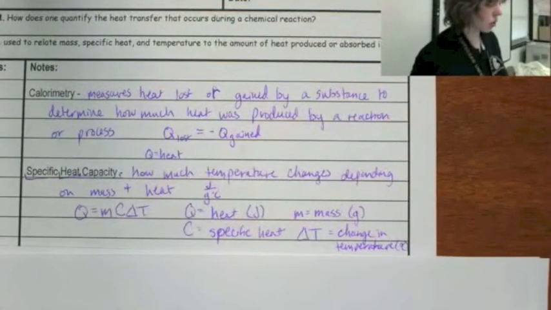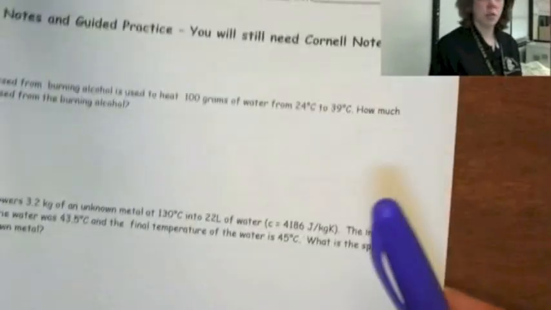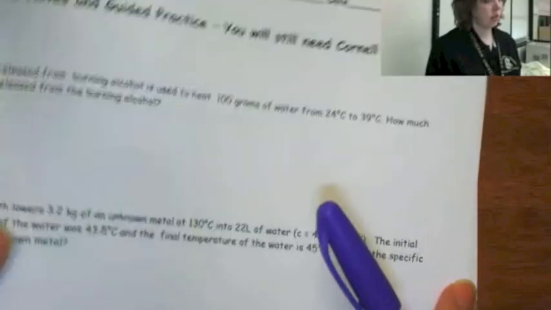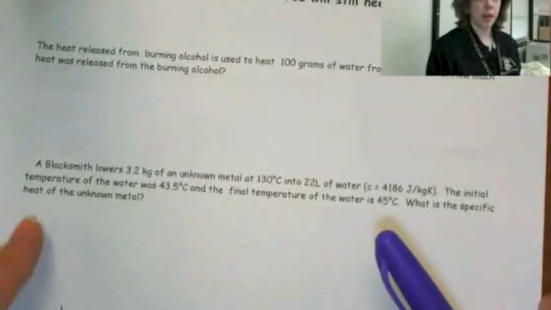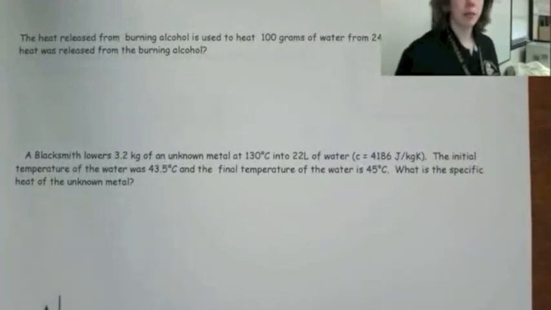All right, so let's look at how this works out in the math. So flip in your packet to the Notes and Guided Practice page. These first two, you're going to do along with me. So this is a good calorimetry example.